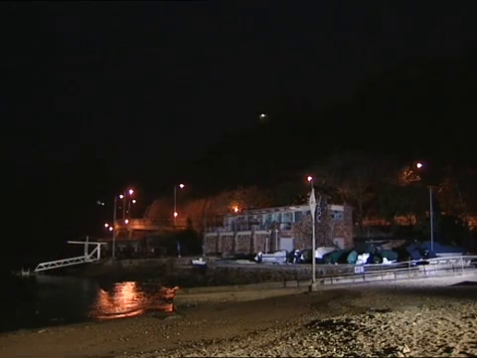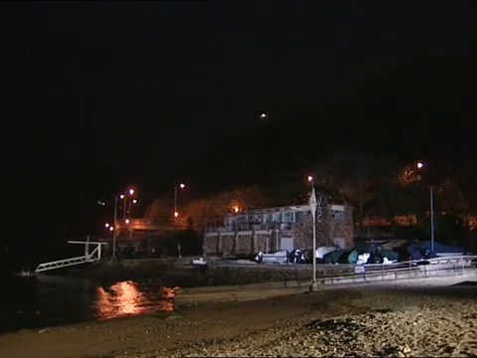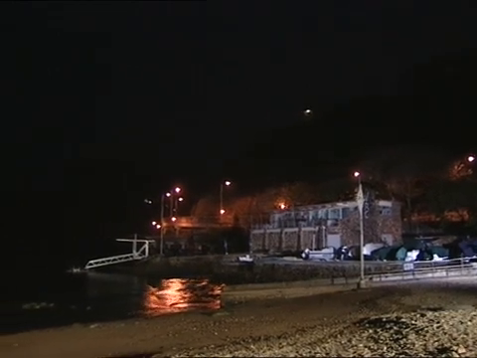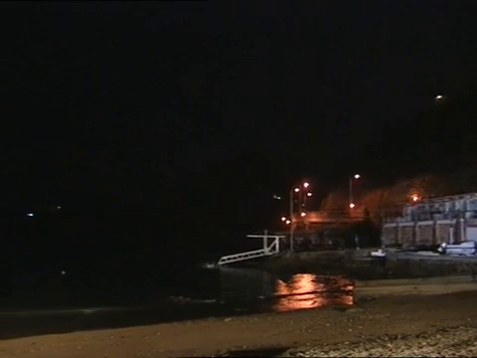Why can you see the things around you? It's because there's light. At night, if there's no lighting, if the sky is overcast or if there's a new moon, you won't see anything.